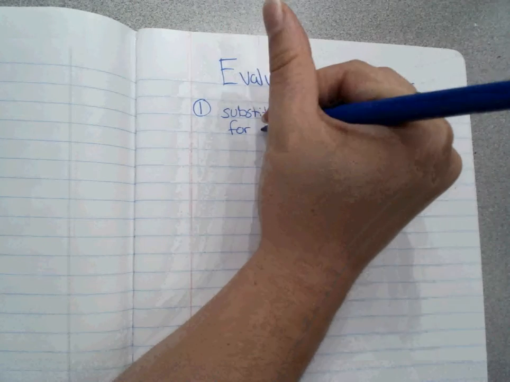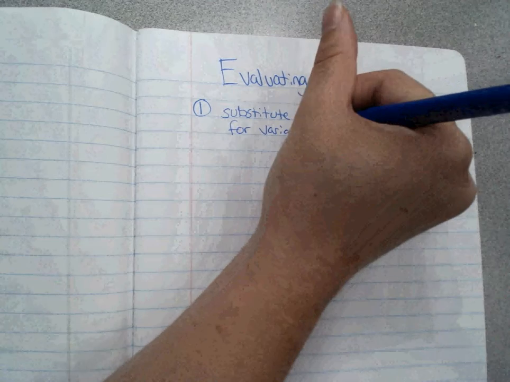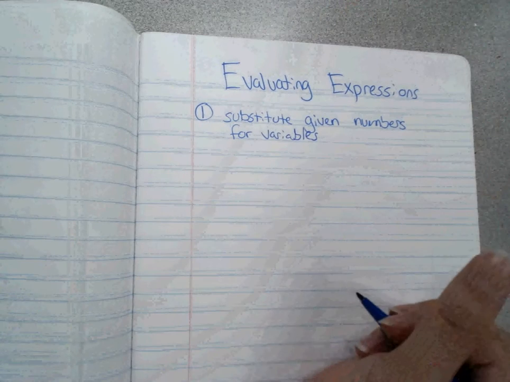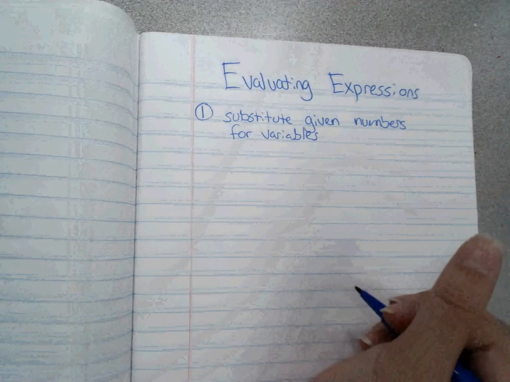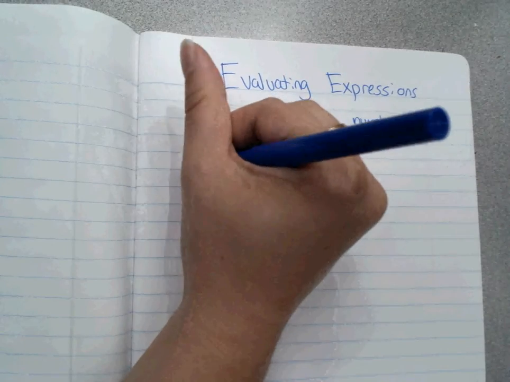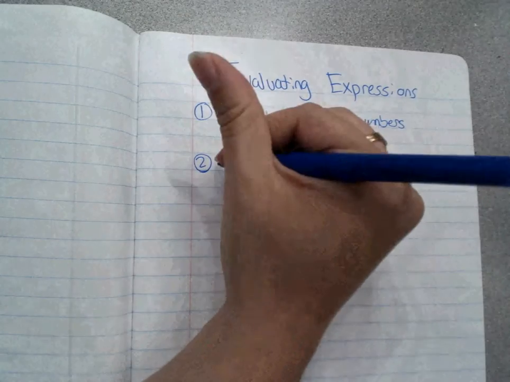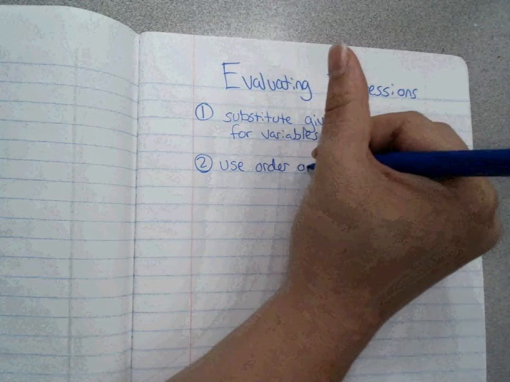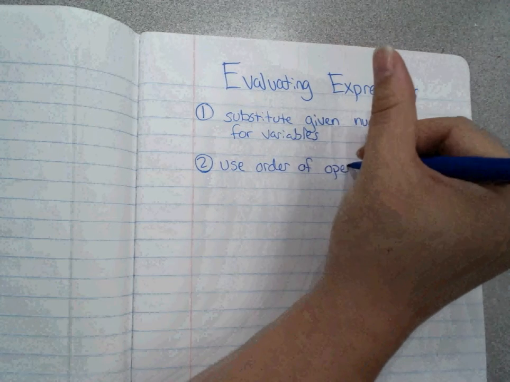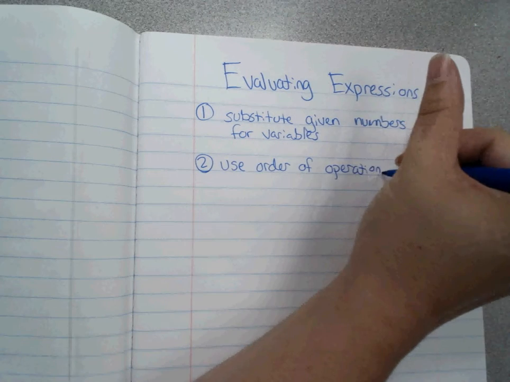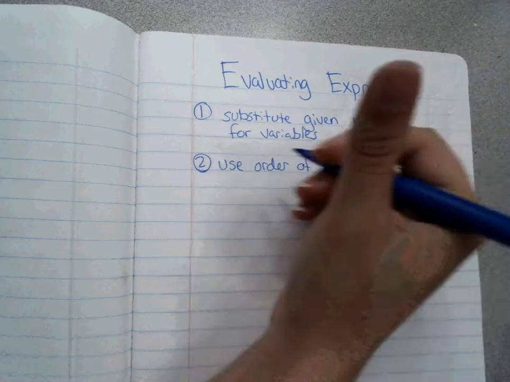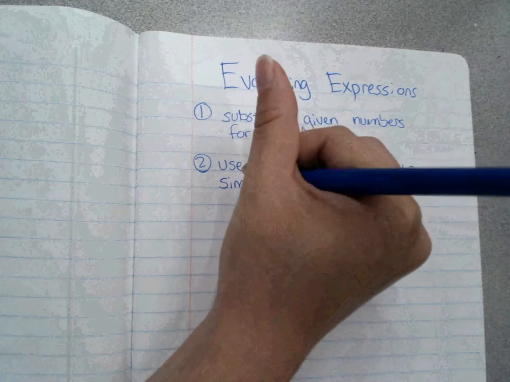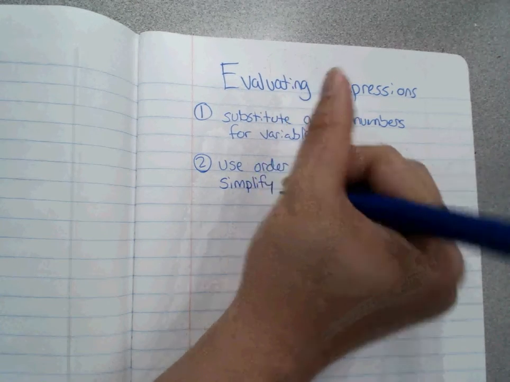Substitute meaning we replace the variables with the numbers. And then the second thing we do is use order of operations to simplify or to solve. So let's look at a couple examples and then I'll have you try some.